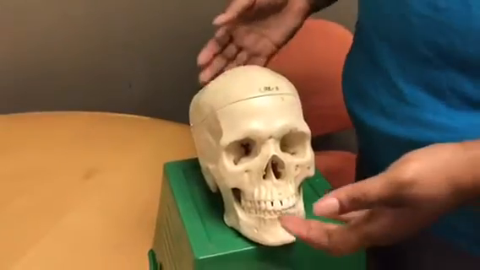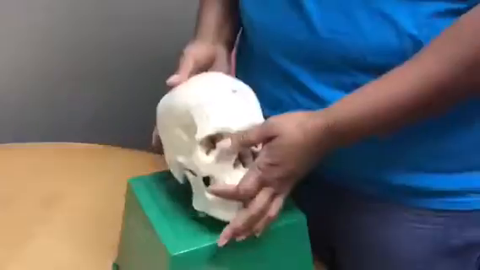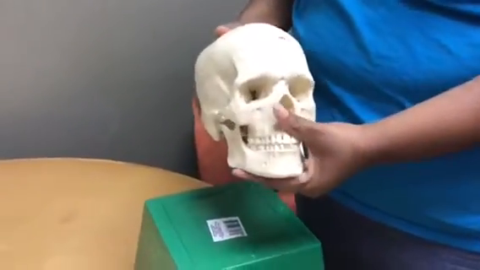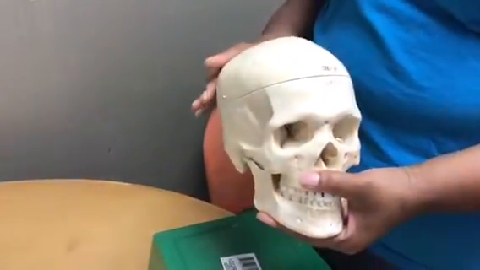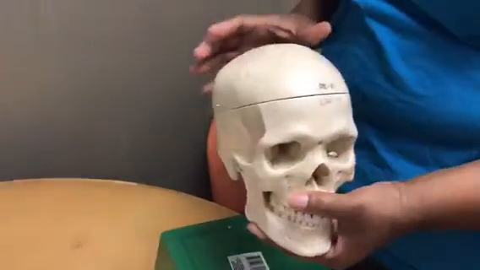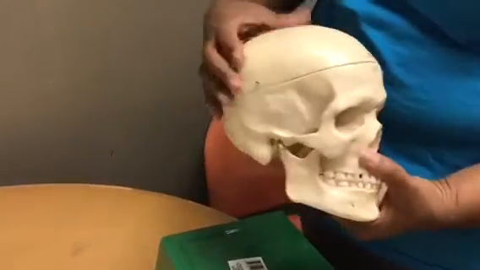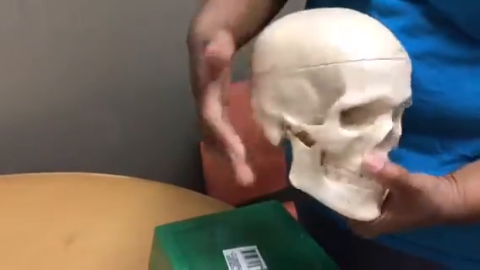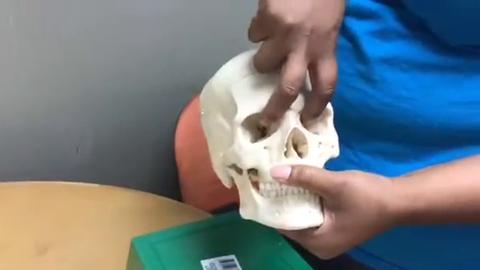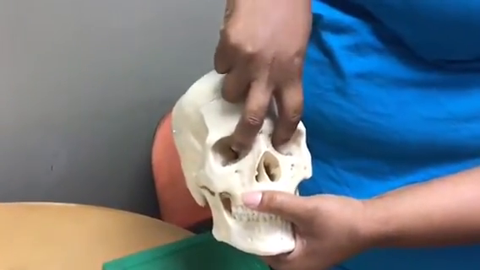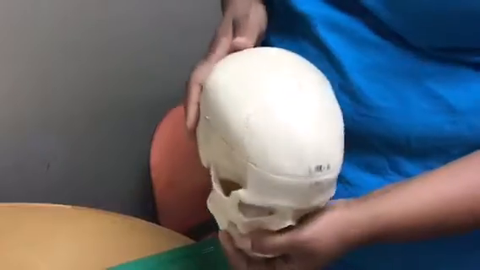Beginning with the axial skeleton, the skull. Here we have a skull. We have the cranial cavity divided into three foci, where the brain sits. We have the ear cavity, the nasal cavity, as well as orbits for the eyes. Cranial bones are connected at the serrated lines called sutures.